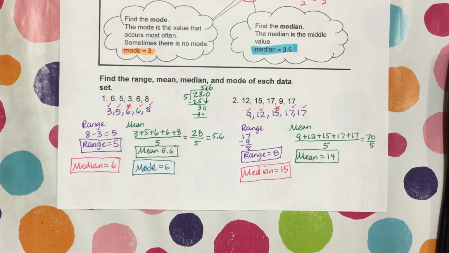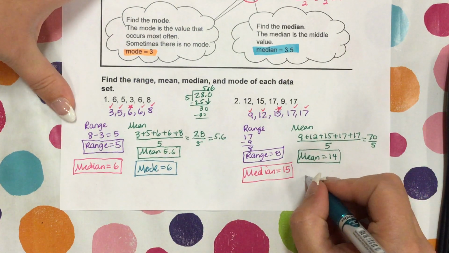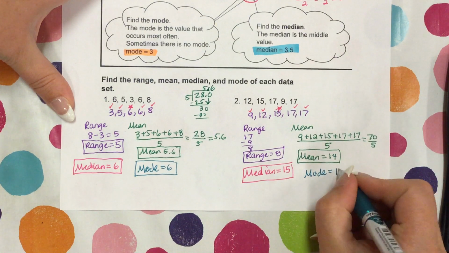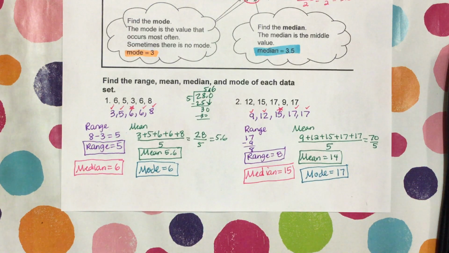Now we're going to determine our mode. Our mode is the number that shows up most frequently, which would be 17. So the mode equals 17. Boom. Now we are done. Perfect. Okay, well, at least with that problem.